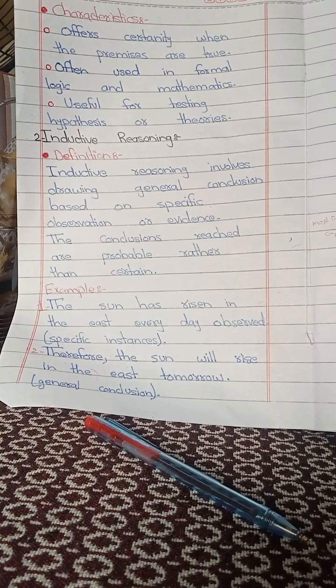The sun has risen in the east every day we have observed. That is the specific instances. Second, therefore the sun will rise in the east tomorrow. That is the general conclusion.